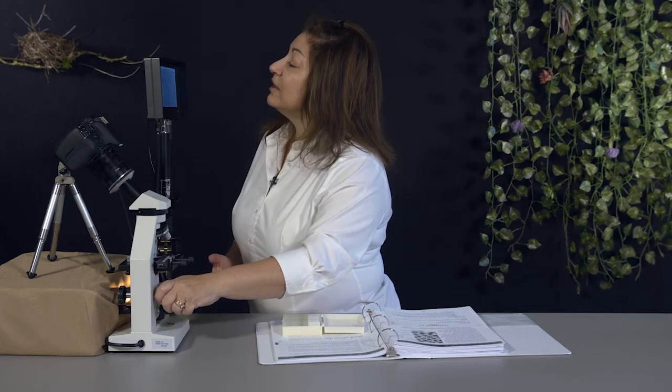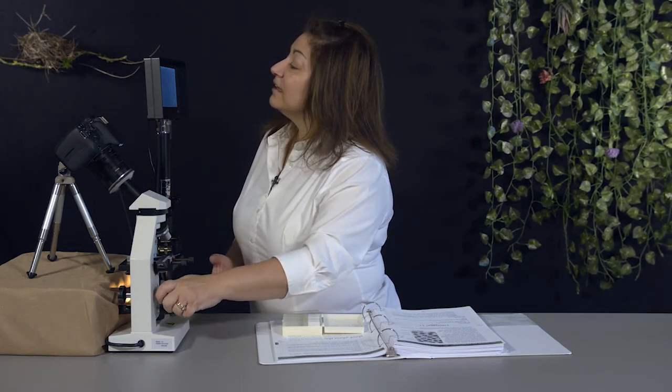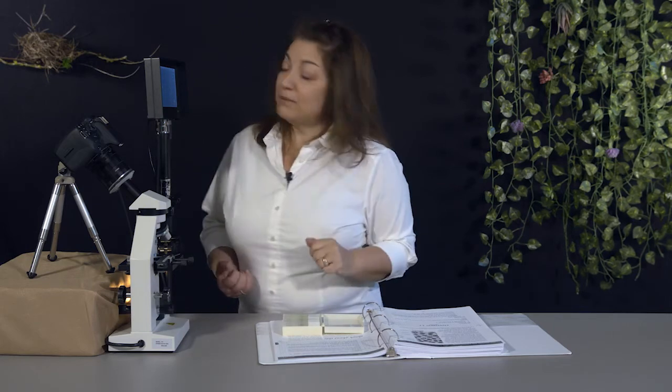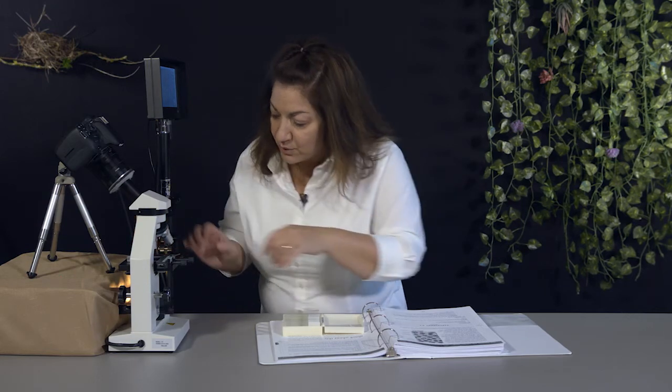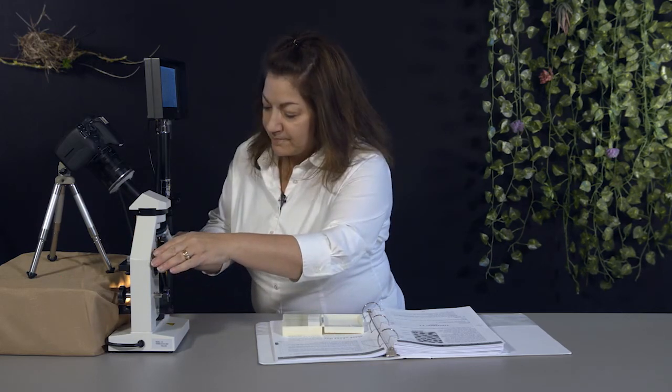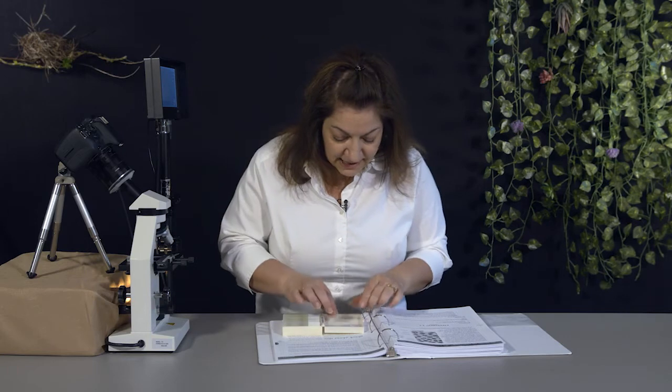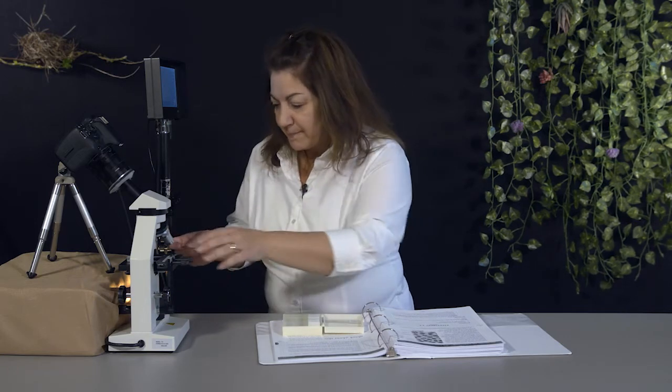Okay, so let's go on. I think that's all we're going to be able to see with this one. Let's go and take a look at the plant cells. I'm going to turn it back to 40 power magnification. Remove my slide and then get my allium onion root tip.